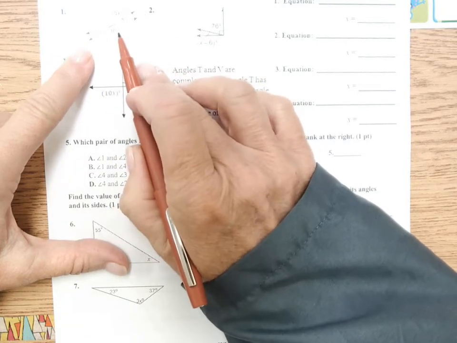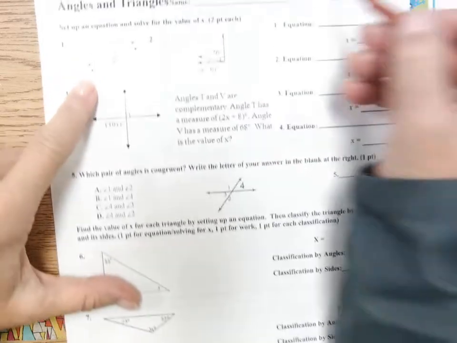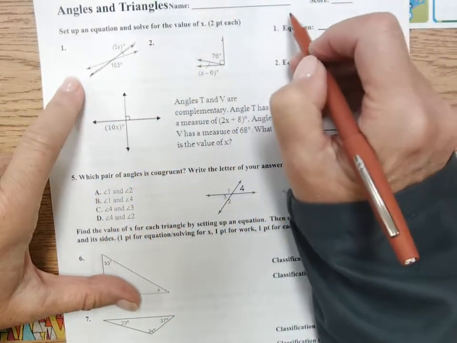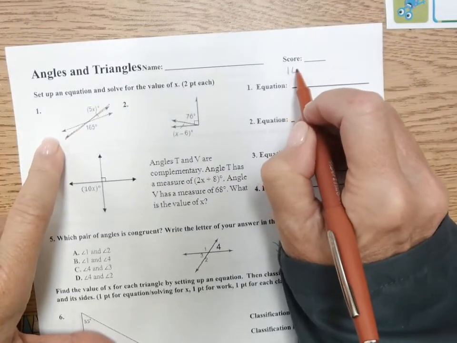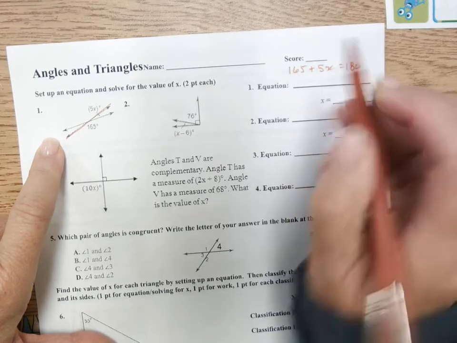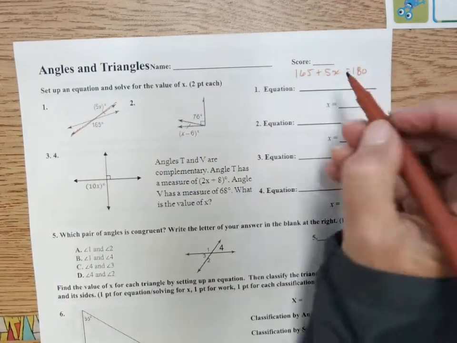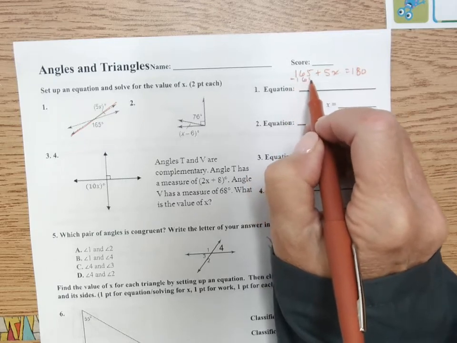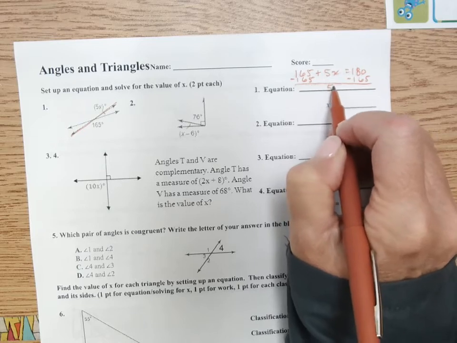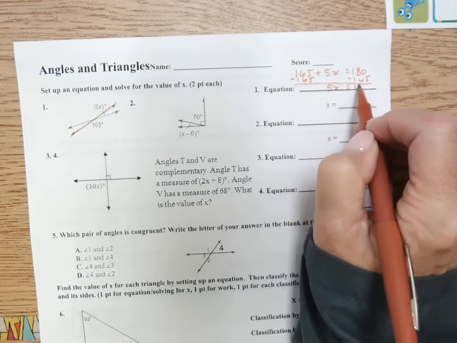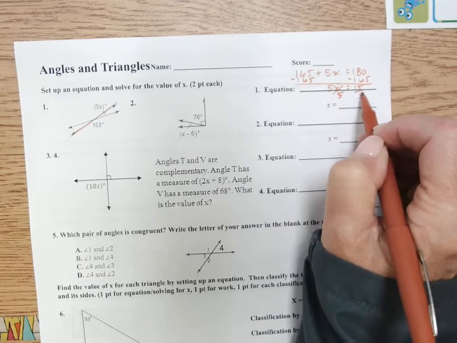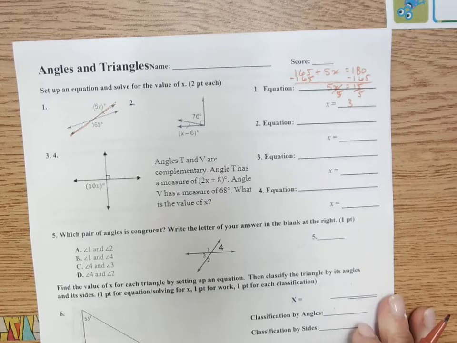So when I look here, I see that I have 165 and 5x, and I know that this makes a line. So my equation is going to be 165 plus 5x equals 180 degrees, because these angles supplement one another. Then I'm going to subtract 165 from both sides, and I'm winding up with 5x equals 15. I divide both sides by 5, and x is equivalent to 3.